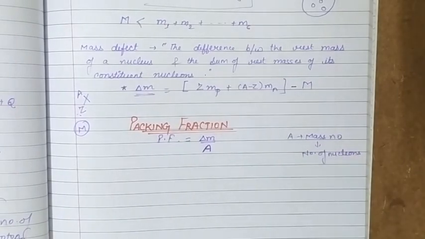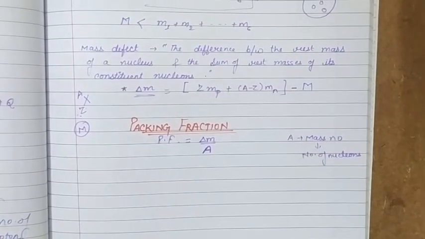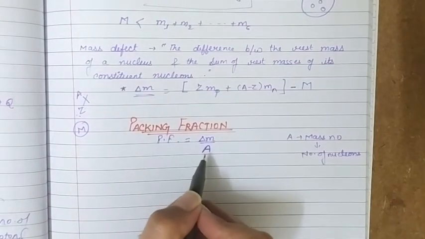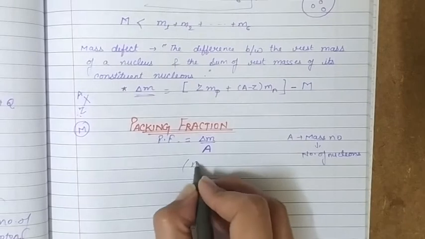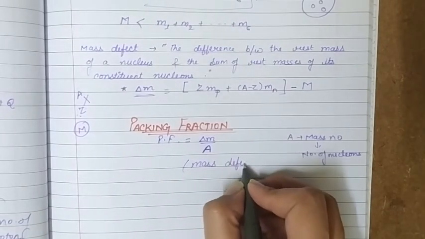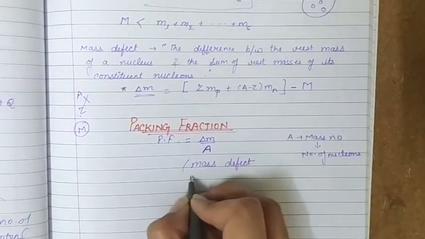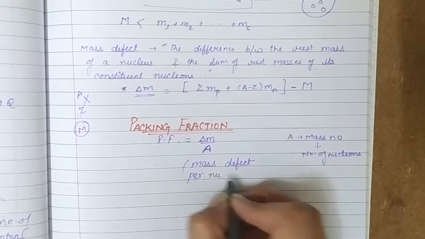A is the sum of the number of protons and neutrons, or we also call it the number of nucleons or mass number. So if we divide this mass defect by capital A, we get the mass defect per nucleon, and that value is given as packing fraction.